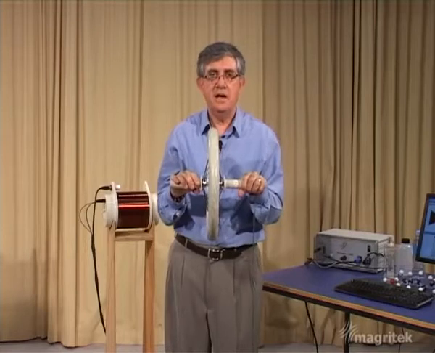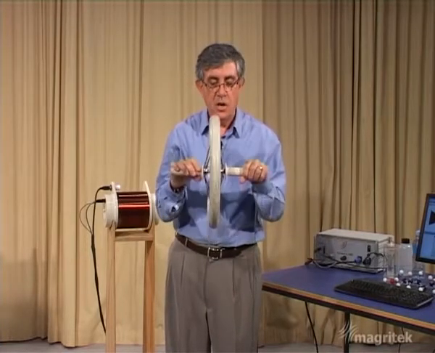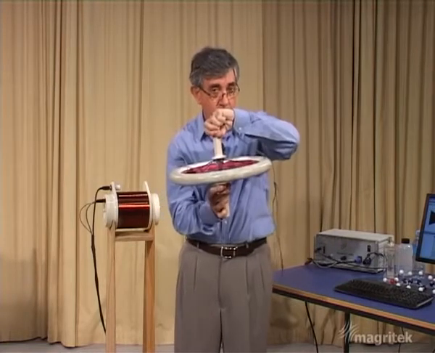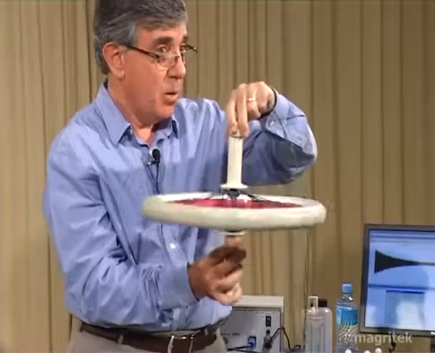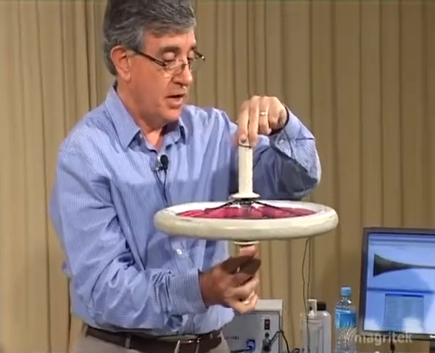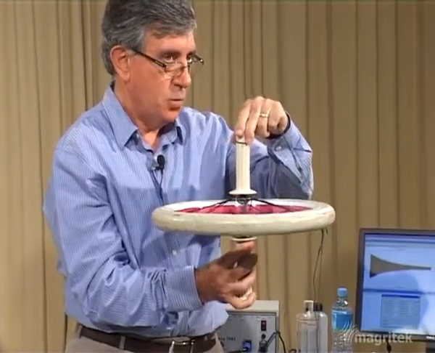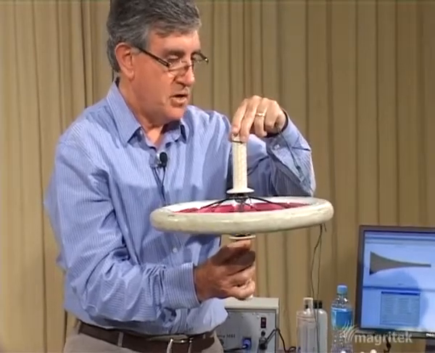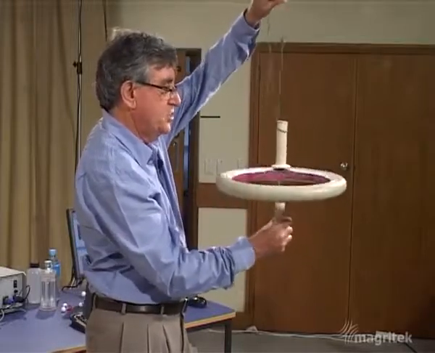So what have we learned here? We've seen that in order to observe the precession, we need to have the axle tilted at some angle away from the vertical. And that begs the question, if we did start in that low energy position with the axle pointing vertically downwards, how could we disturb it in such a way that we could make the precession visible? And I want to demonstrate that to you. Just watch this trick.